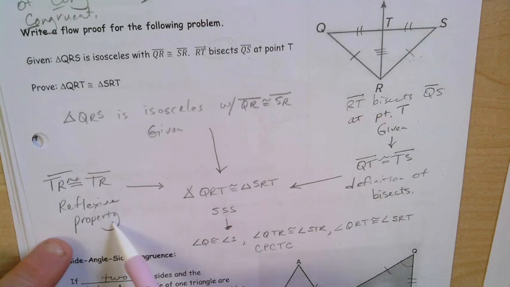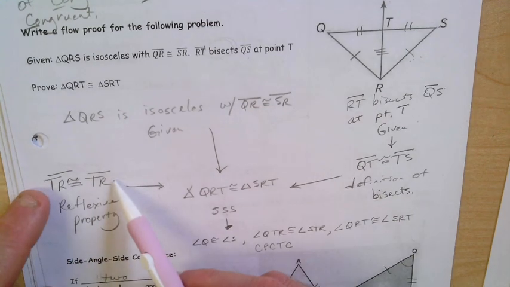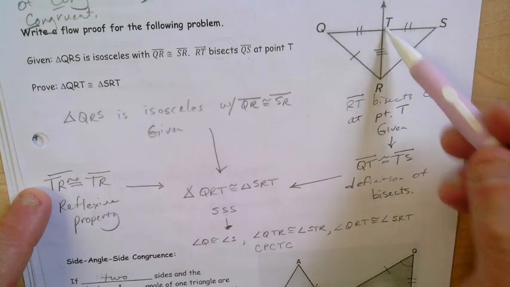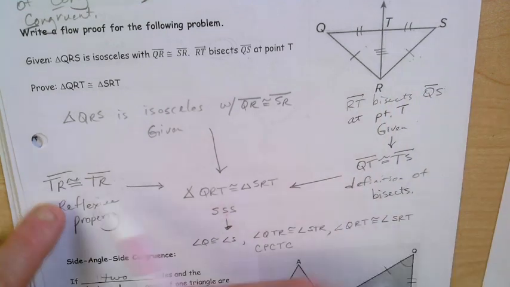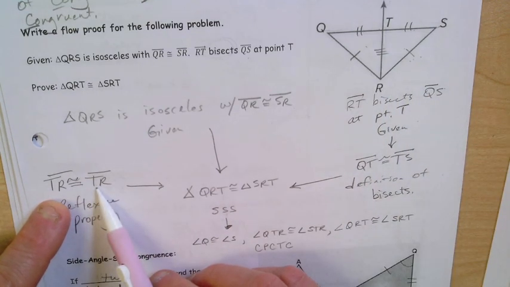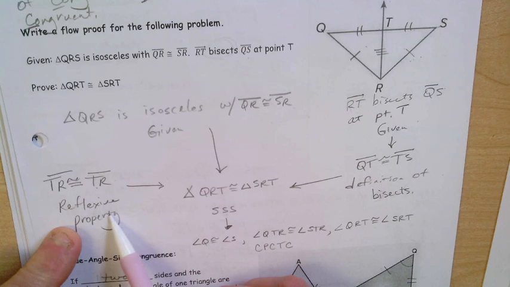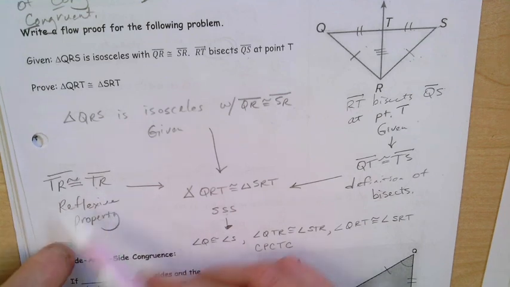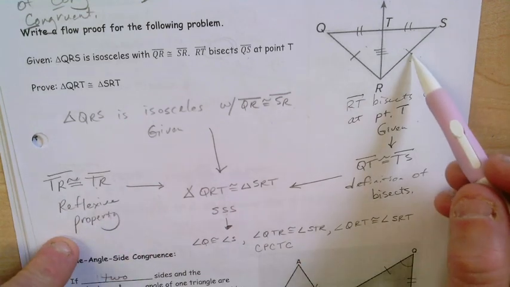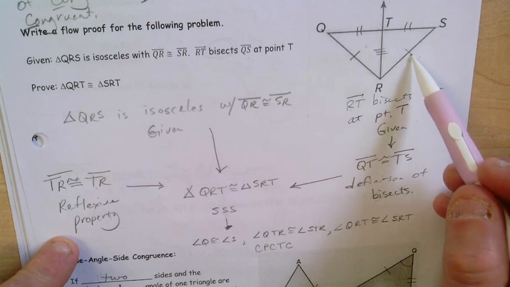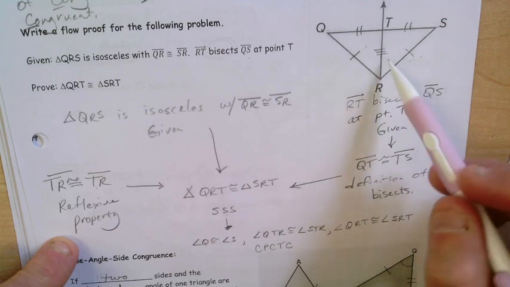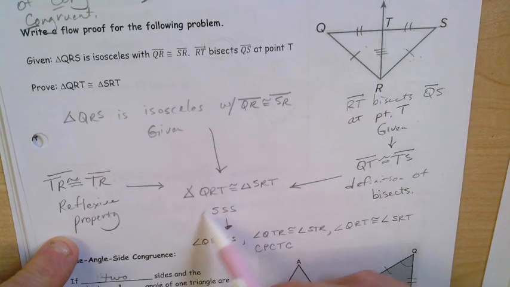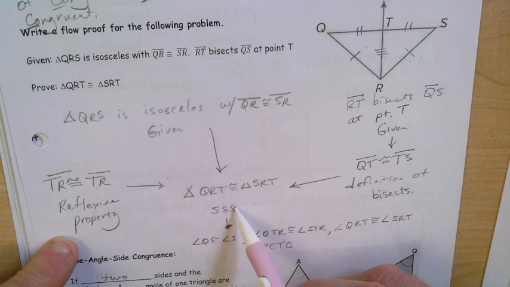Now, again, I talked about this yesterday, but I want to stress it to you that if you have a side length, TR from this triangle is the same TR from this triangle, you have to state that it's congruent to itself by the reflexive property, okay? So what does that then mean? Well, if you look here in this triangle, I have this side congruent to this one, this side congruent to this one, that one congruent to itself.